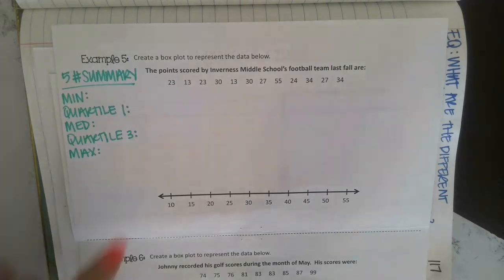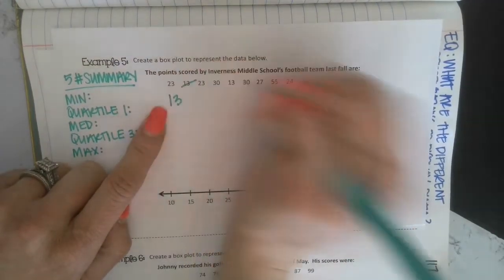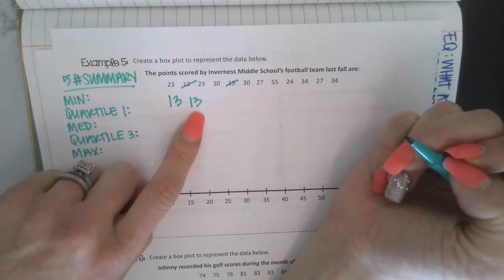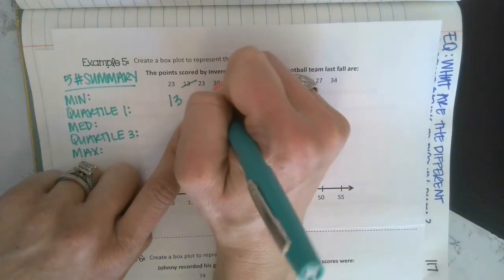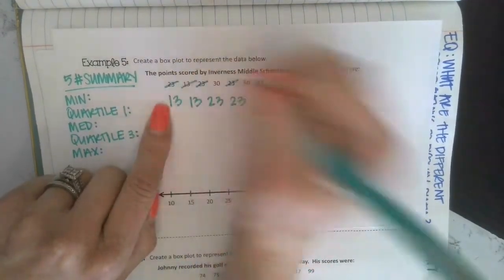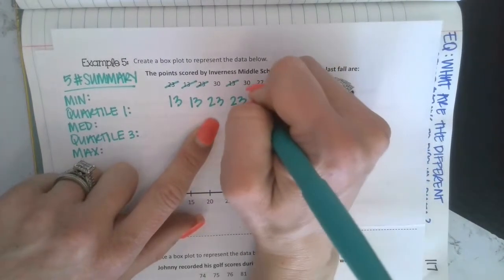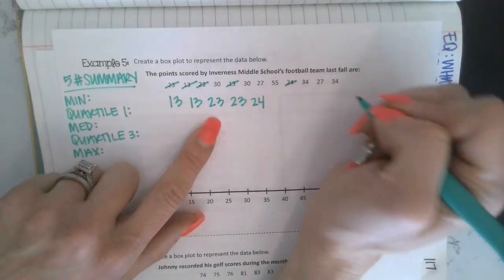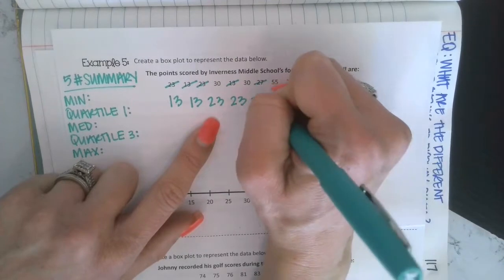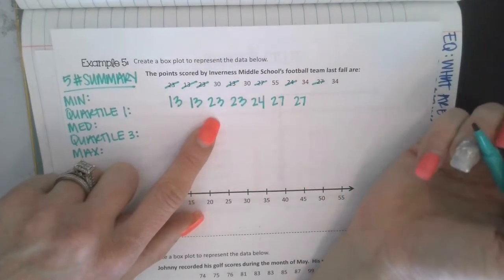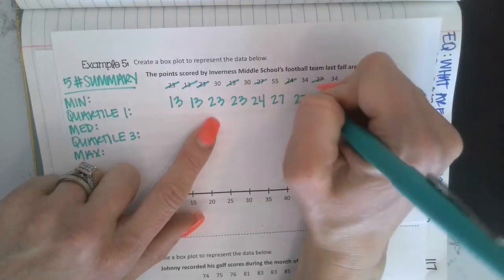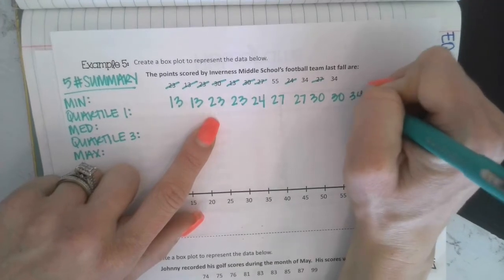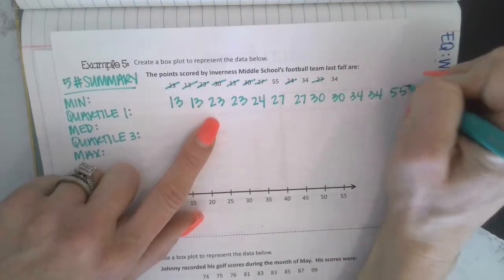Okay, so I have 13, 20, let's see, 24, nope, 23, 2 23s, then 24, then 2 27s, 2 30s, I wrote them kind of close, 2 34s, and a 55.